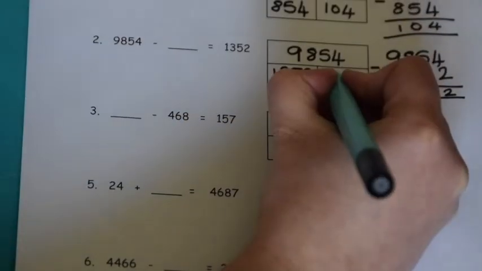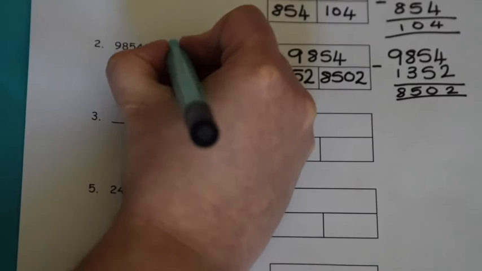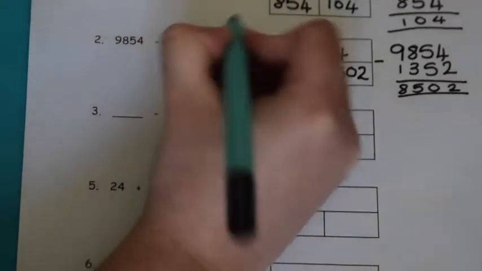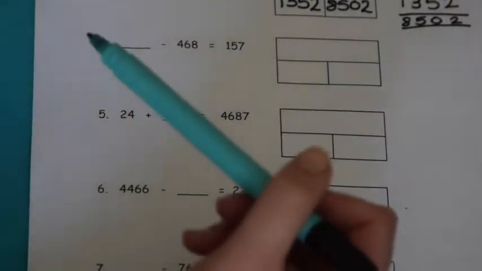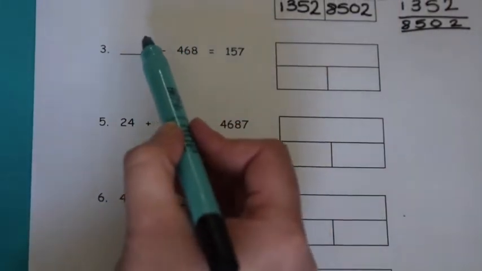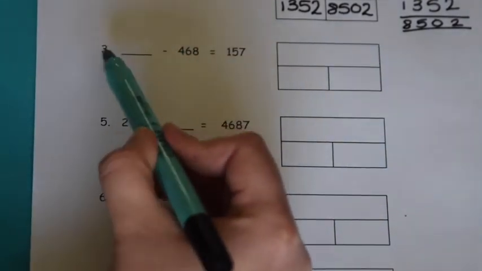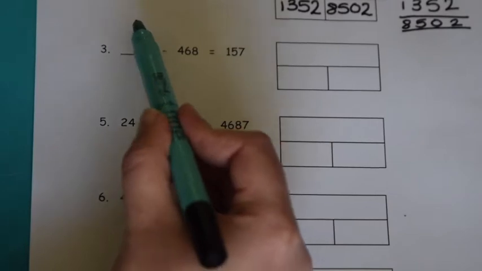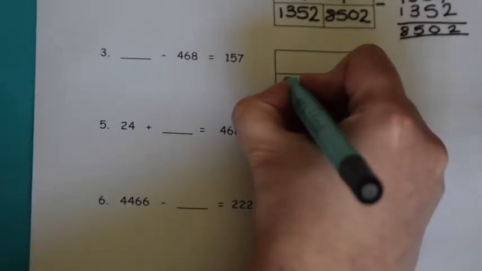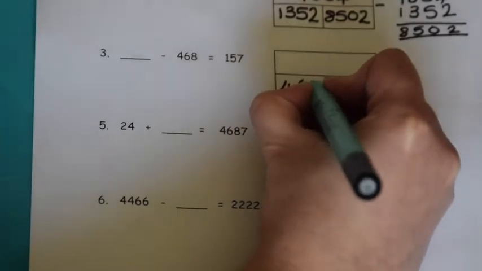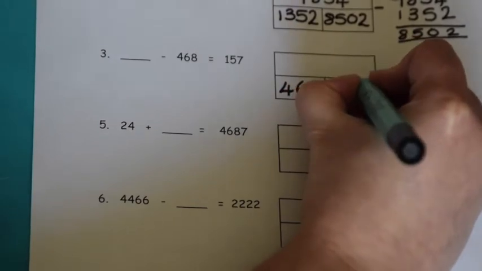So the missing number will be 8,502. Okay. The next question. This time, we know that it's another subtraction number sentence, and we know that the biggest number in a subtraction number sentence will come at the beginning. So that would be the number that would go in our top bar. So here we've actually got the two parts that go into the bottom of our bar model.